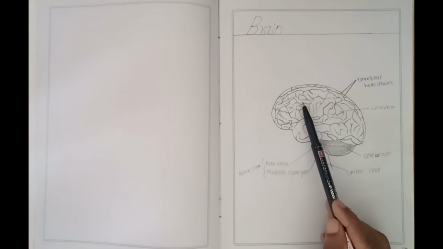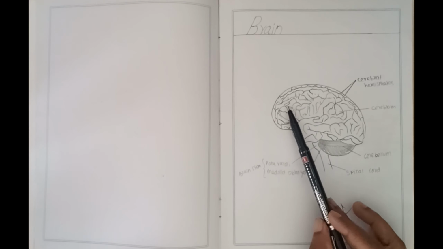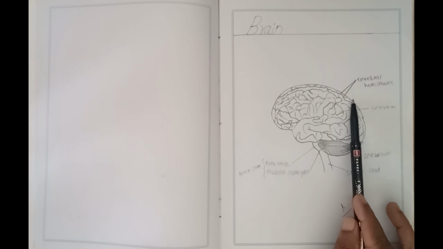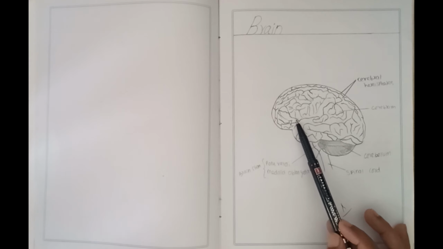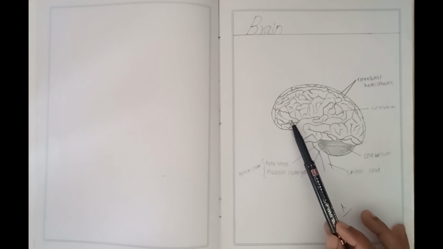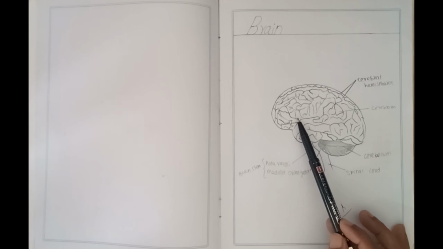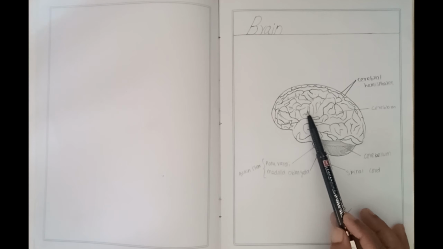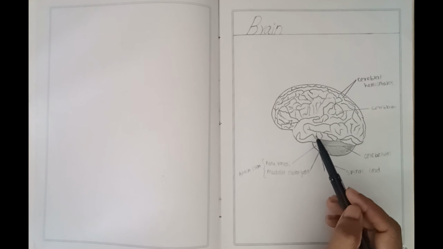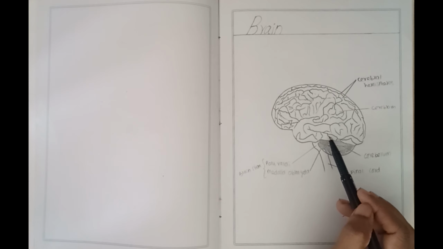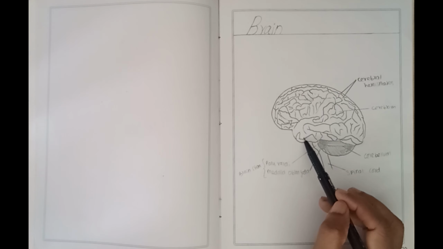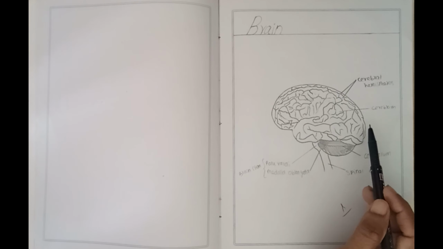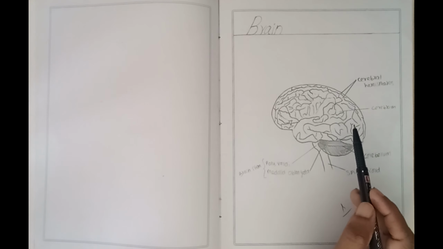The cortex is greyish in color. The inner region of the brain is composed of whitish axon fibers of neurons, so it looks white matter. Corpus callosum is a sheet of crisscross nerve fibers connecting the two hemispheres. The left side of the cerebrum controls the right side of the body and vice versa.